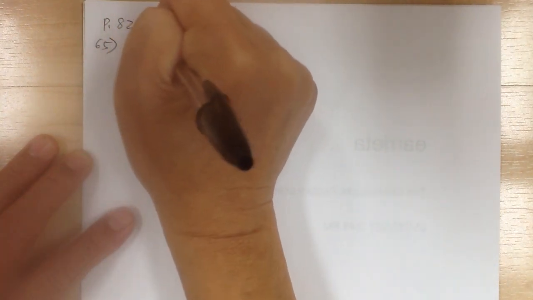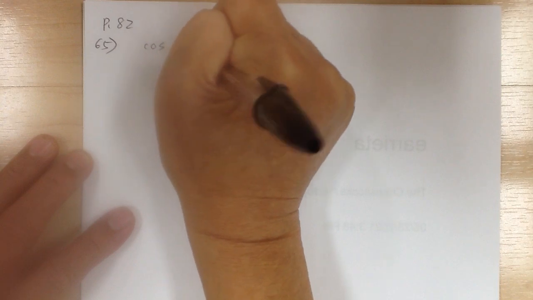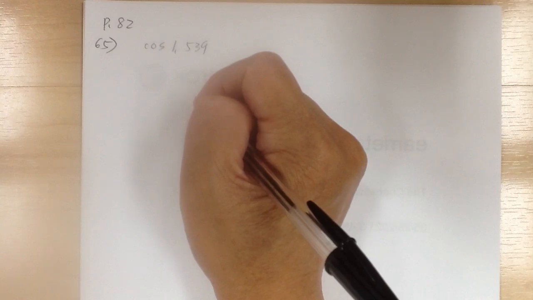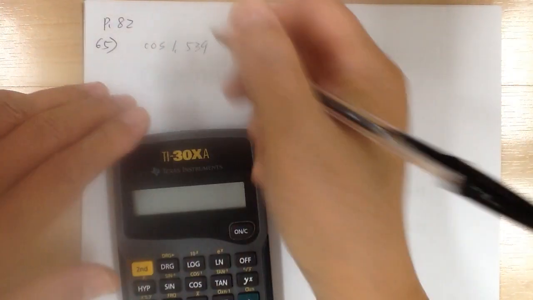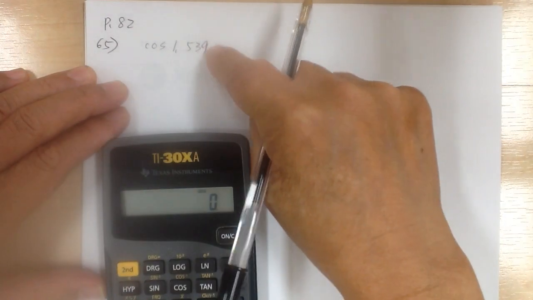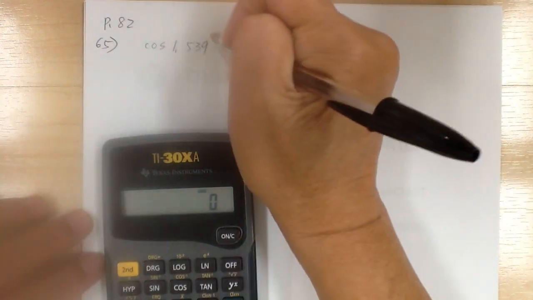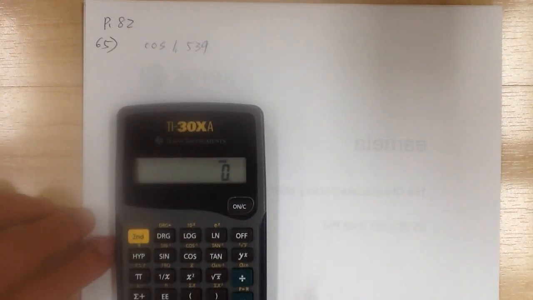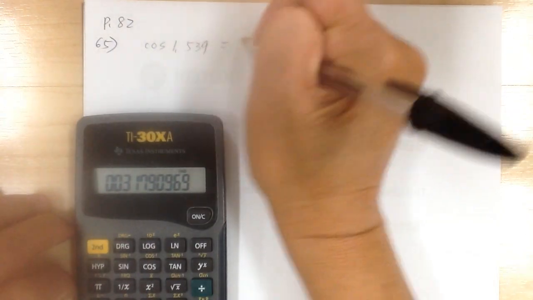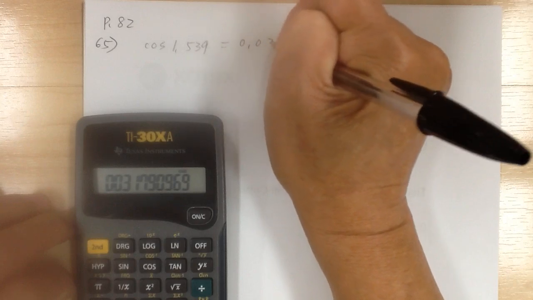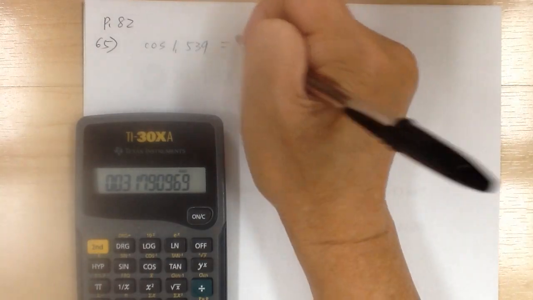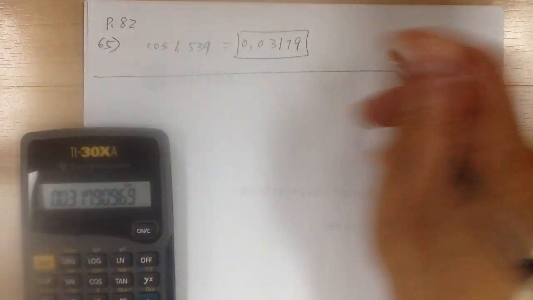Okay, you have cosine of 1.539. You want to use a calculator to find the answer to 4 significant digits. Again, you have to pay attention to degree or radian. There's no little circle, so this is radian. So make sure you put your calculator on the radian mode. So you got cosine of 1.539, and this will equal 0.03179. Okay, so 4 significant digits.